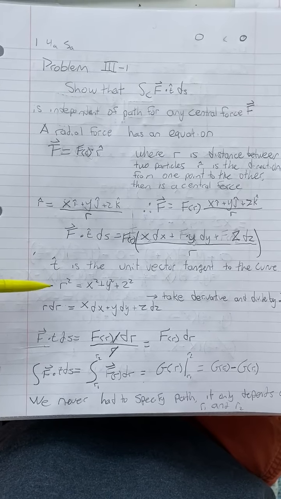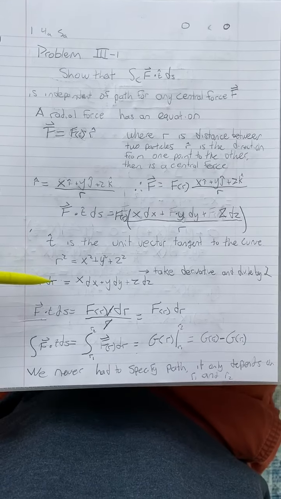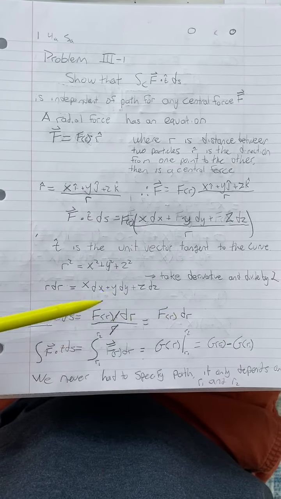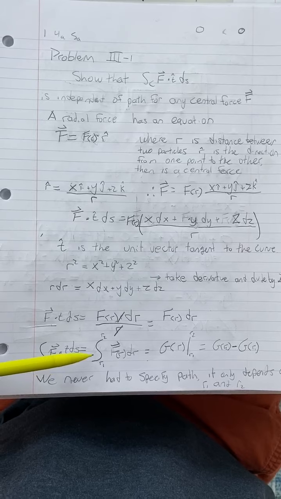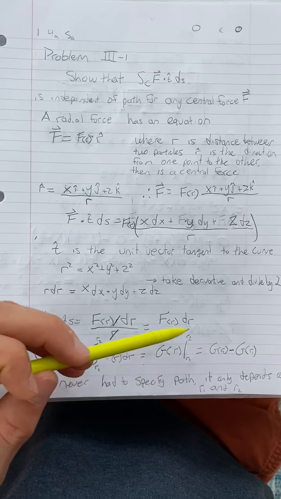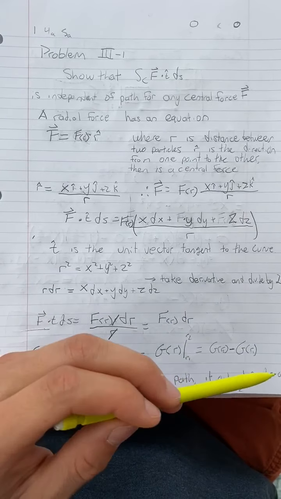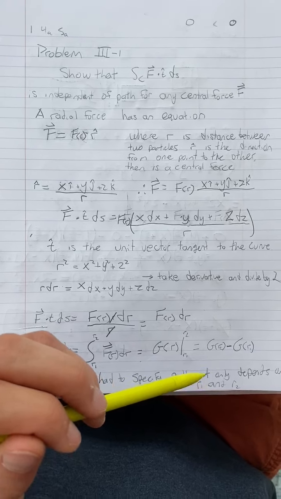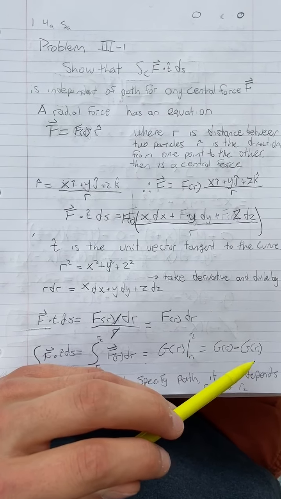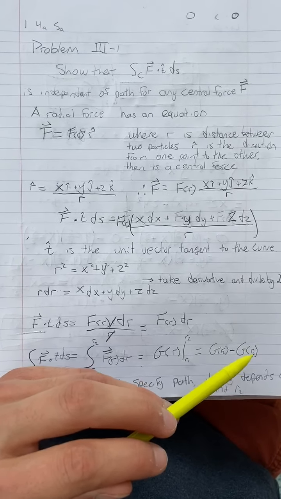And then t hat, that's because it's the unit vector tangent to the curve. So in the textbook, they show you that r squared equals that, and then you can sub in, and then you get this right here, and then you integrate that, and we're going to say that when you integrate it, you get some function g of r, evaluated from the first point to the second point. And since when you compute this integral, the answer only depends on the starting point and the ending point, that proves that it's path independent.